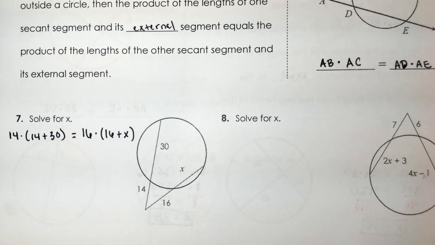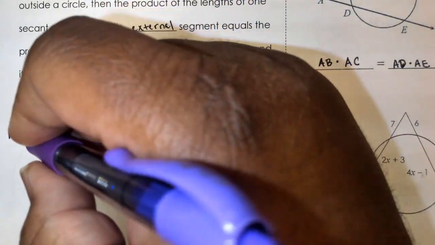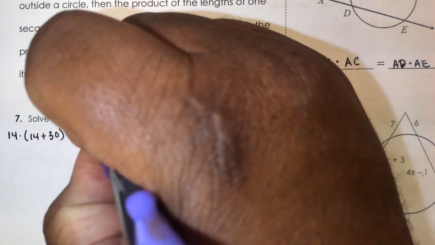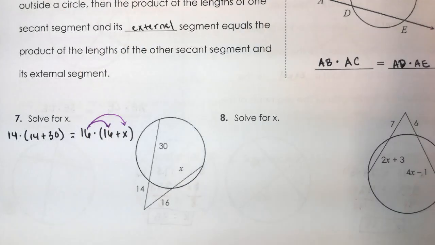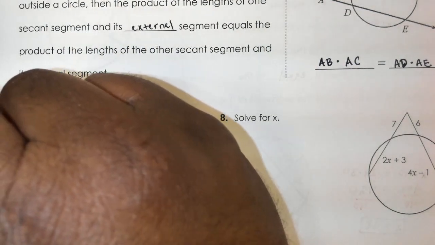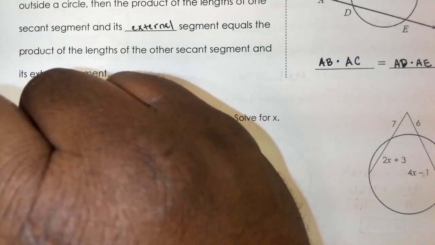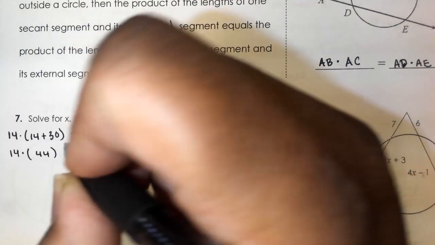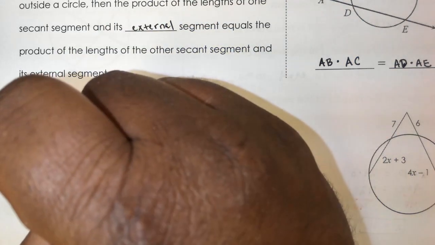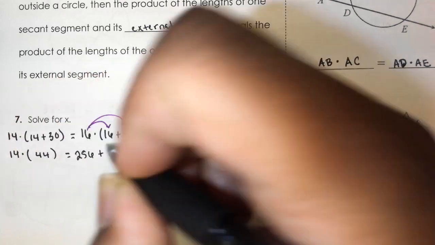After that, it's just about doing some math. On this side, you could distribute if you wanted to, but it's all numbers here, so I would just add that together. But distributing will get you the same thing. I'm only really just going to distribute over here, though. On this side, I'm going to do 14, then I'm going to add 14 and 30 together, 44. Over here, I'm going to get 16 times 16 is 256. 16 times x is 16x.